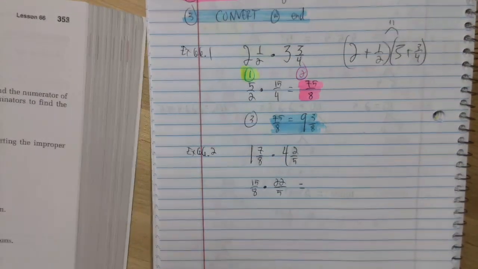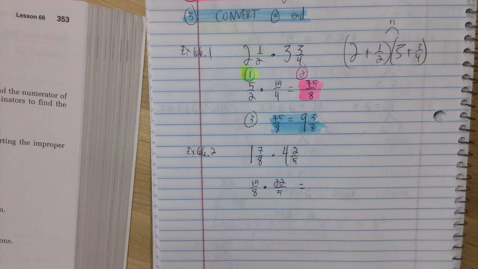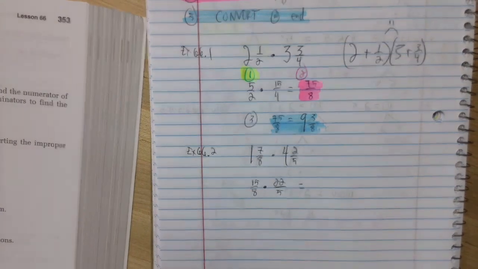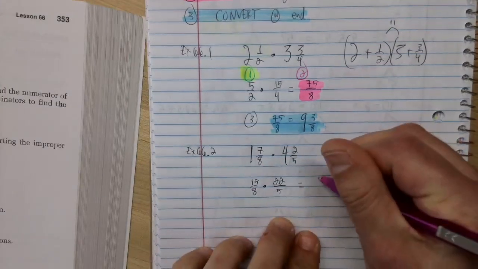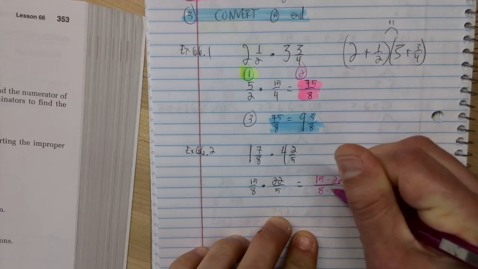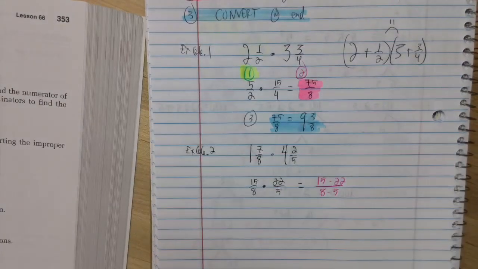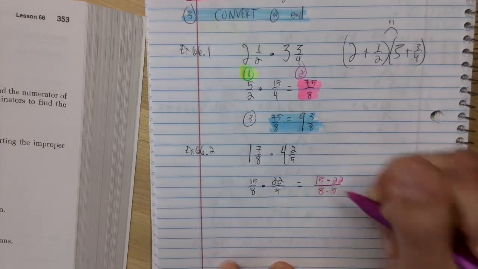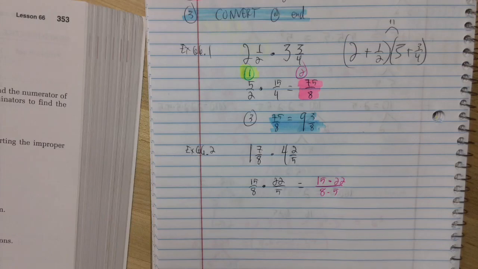But I feel like I can go ahead and skip an entire lesson if I show you this one little adaptation here. This means 15 times 22 over 8 times 5, doesn't it? It does. Okay? And I know some of you are just like, well, can't we just go ahead and multiply? I'd say yes, but wait. I want you to see something that's going to be really helpful.